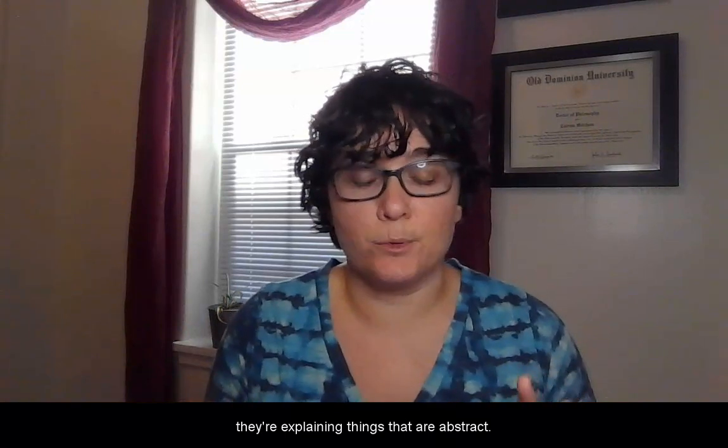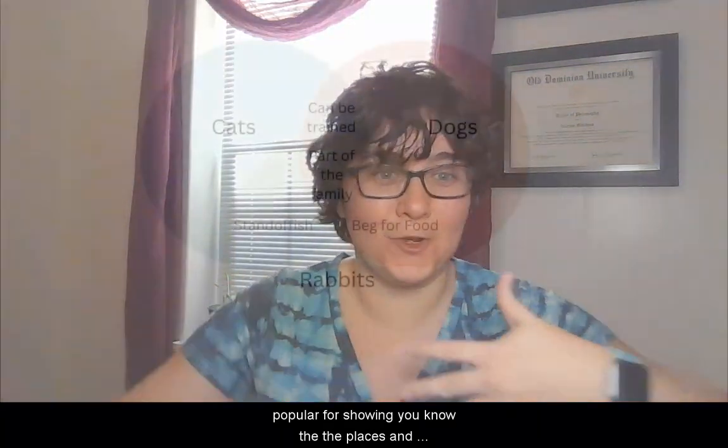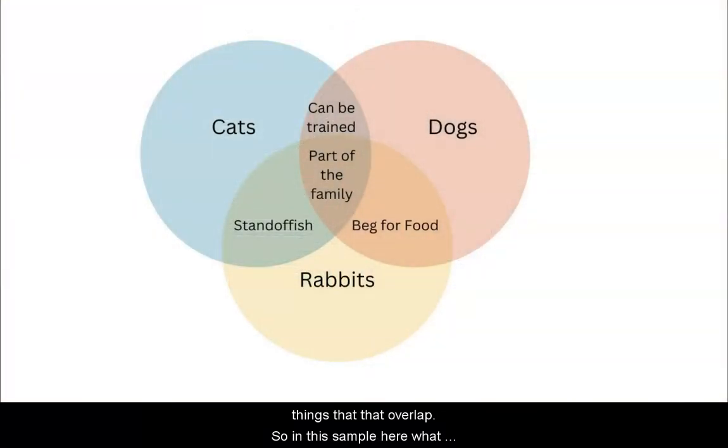The second thing is explaining a concept. So, concept images are really priceless in that they're explaining things that are abstract. For example, Venn diagrams are pretty popular for showing the places and things that overlap. So in this sample here, what you see is three different ideas that have an overlapping concept in the middle. And this is a good way to sort of explain something that's abstract.